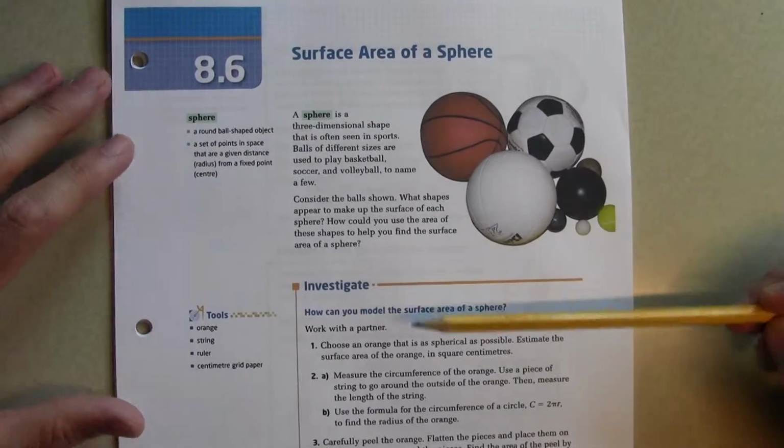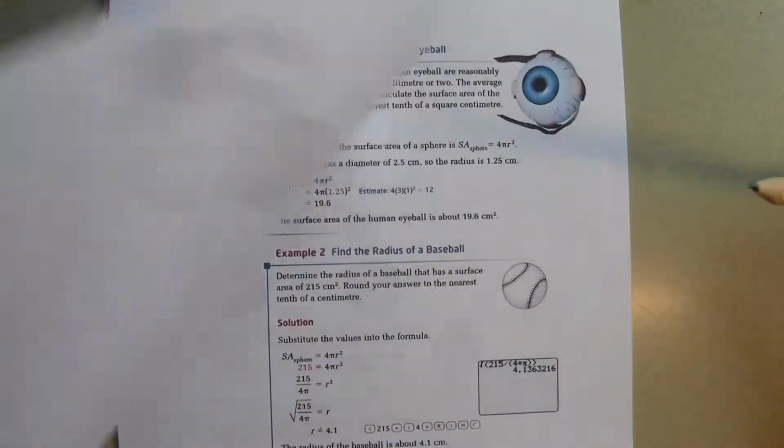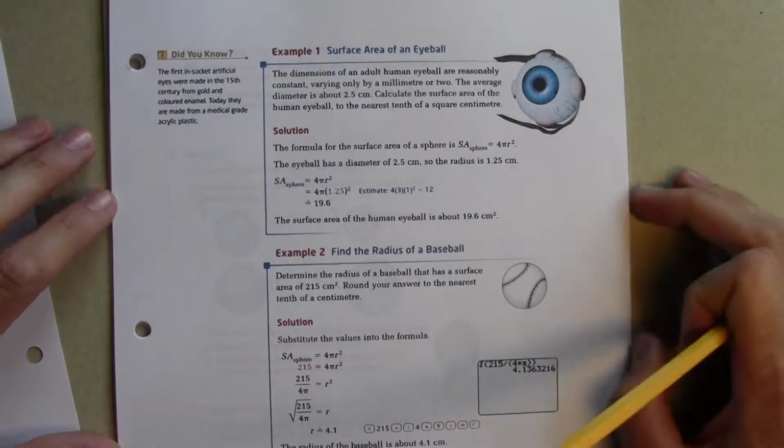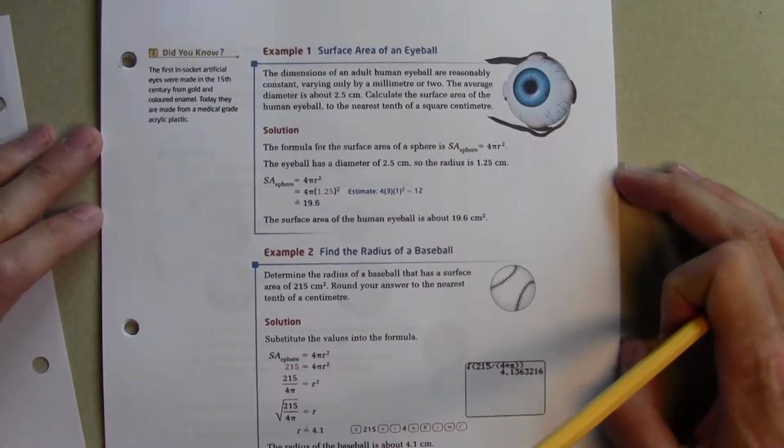Alright, so we're going to skip through here and go straight to the first example because we don't have oranges today. I'm not going to use them.